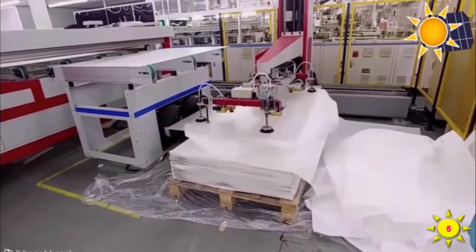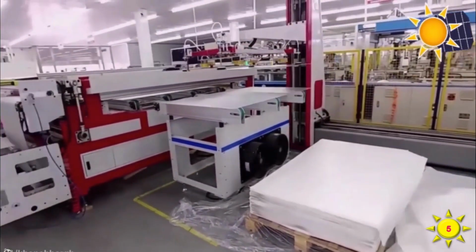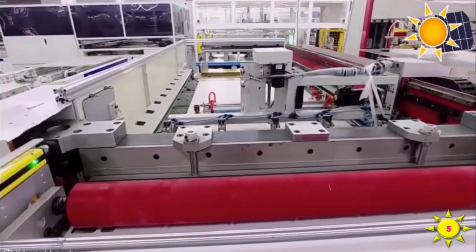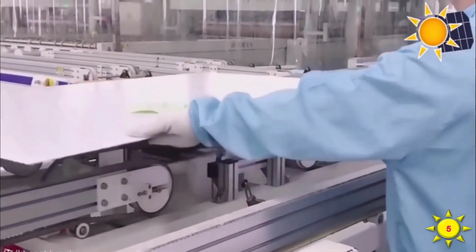Next, wire the cells in series and parallel to form a panel. Then stack the previously mentioned layers. These layers are detailed below.